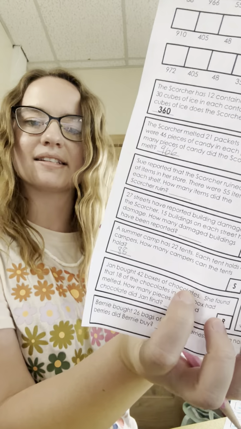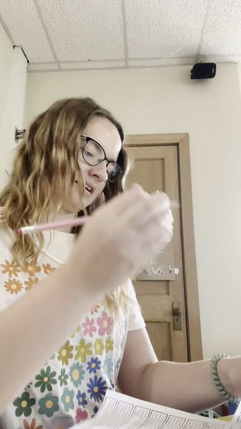There we go. I'm going to check and see if I see that somewhere. I do. So I'm going to put 88 for my answer for S. And then wherever I see 88 up top, I'm going to put an S. There we go. Good luck.